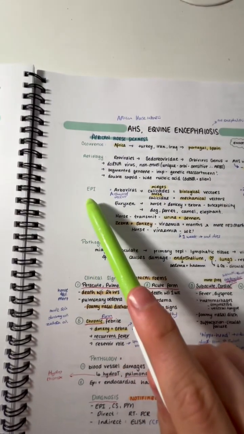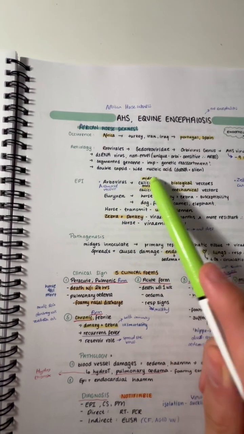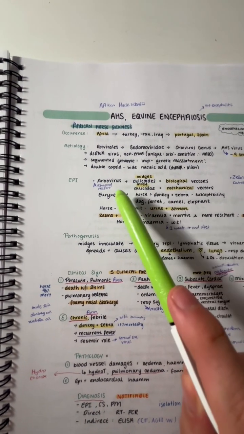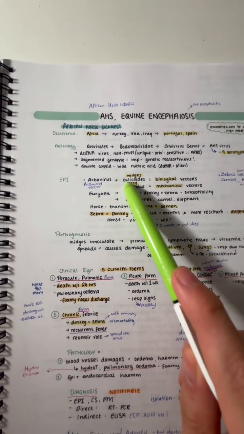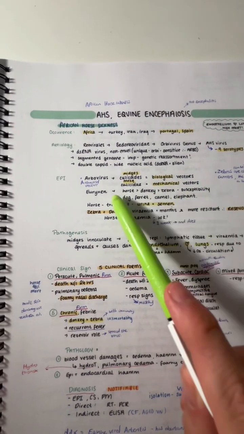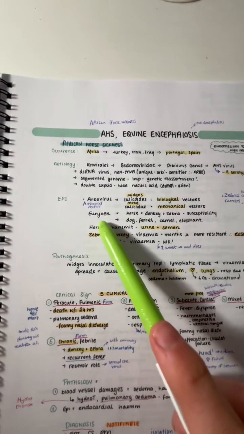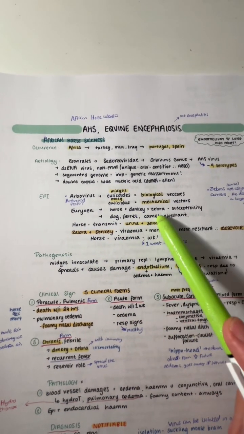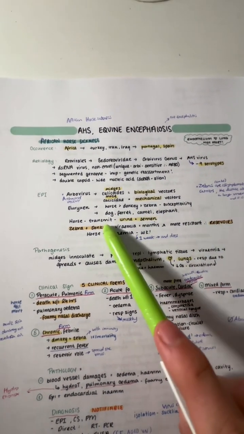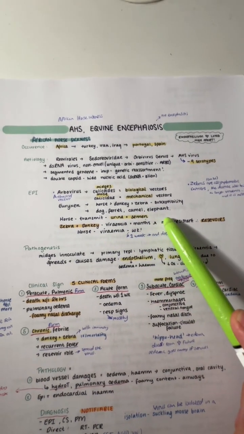For the epidemiology, they're arboviruses, so they're spread by midges, which are Culicoides, and Culicidae, which are mosquitoes. Culicoides are biological vectors, and Culicidae, the mosquitoes, are mechanical vectors. It's an equine virus, and it can infect horses, donkeys, and zebras. They're all susceptible. It can also be found in dogs, ferrets, camels, and elephants.